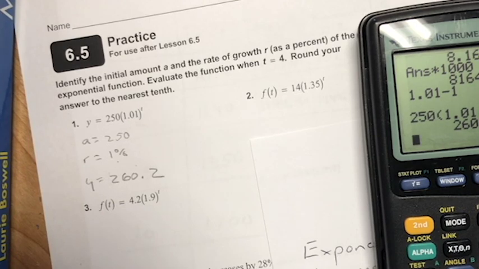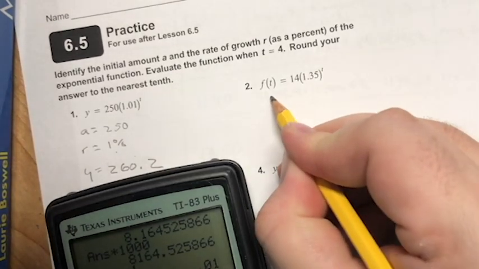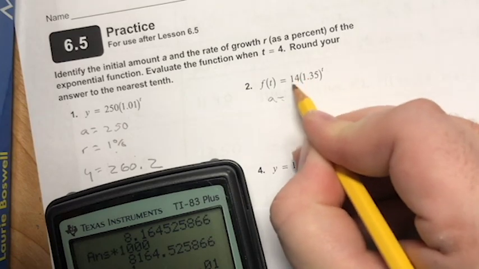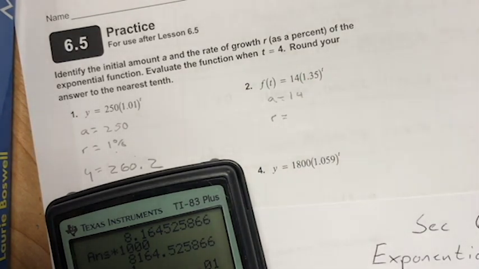And that's it, because that 5 tells that 1 to go up. All right, now let's look at the next one. So same concept. What is our A? Well, that's easy. It's this number right here. That's 14.